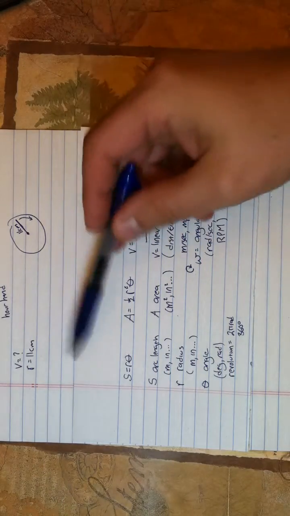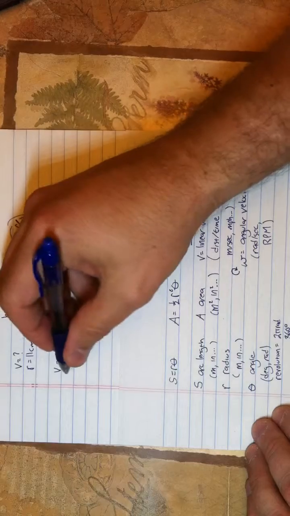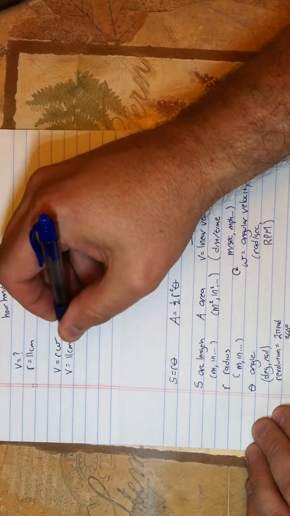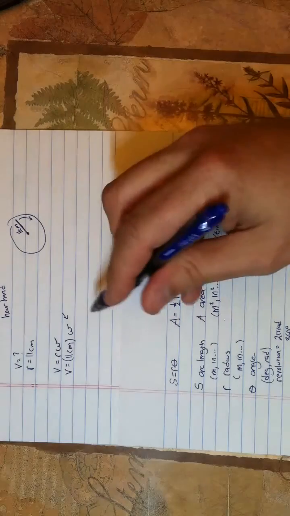Now we need to try to match up this information with some of our formulas. Well, we don't have a whole lot to go on here, but we do have V and R, and there's only one formula that has V and R in it. It's V equals R omega. So let's start by thinking about that. V equals R omega. V is what I'm trying to find. R is 11 centimeters. But here's my problem: I don't know what omega is. If I knew what omega was, I could solve for V. I need to find out what omega is.